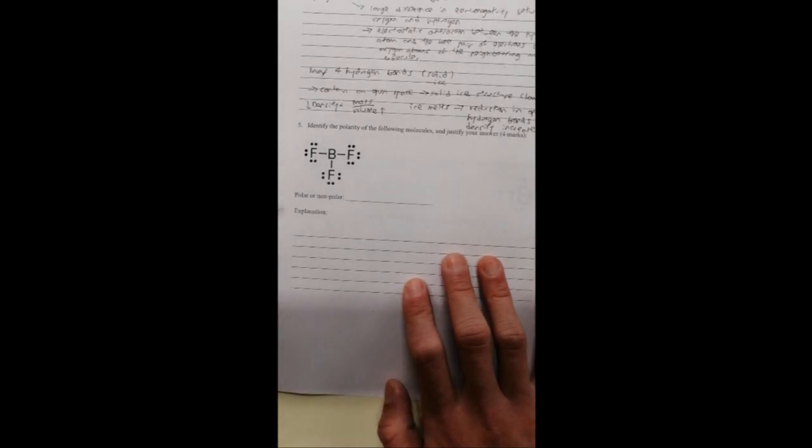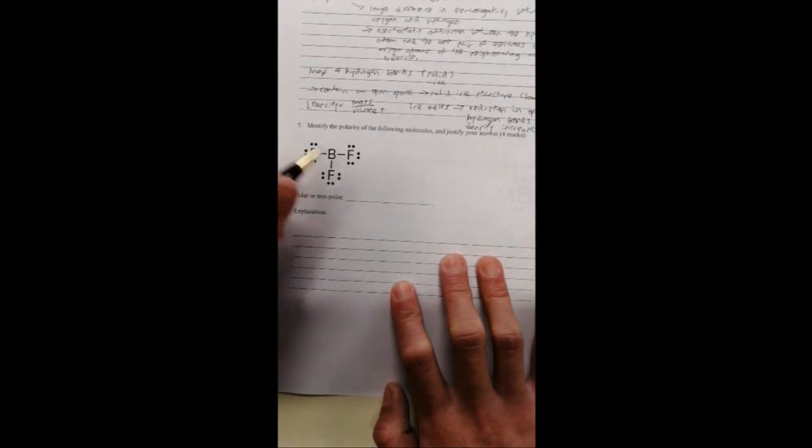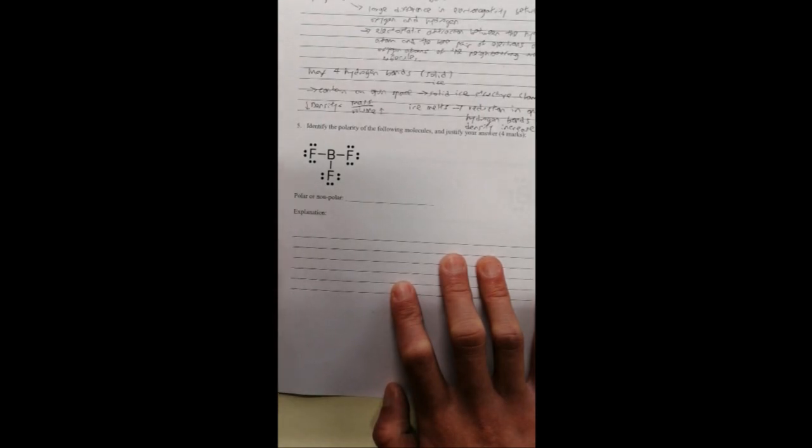Alright, let's go through the last question of today's session. There are 2 different components. The first one shows the structure of boron trifluoride. So we have 1 boron and 3 fluorine atoms. What do you think is the answer to this? Is it polar or is it non-polar?